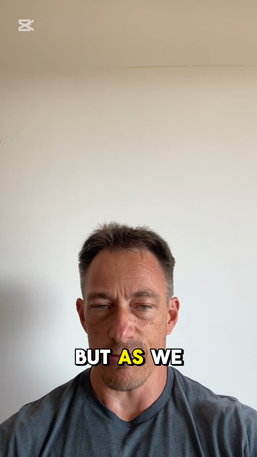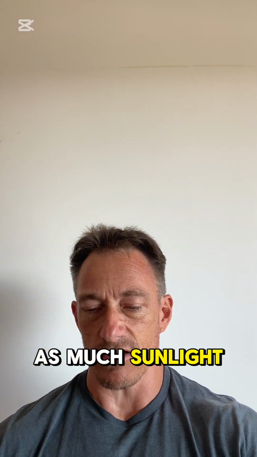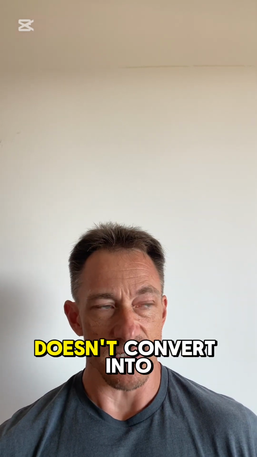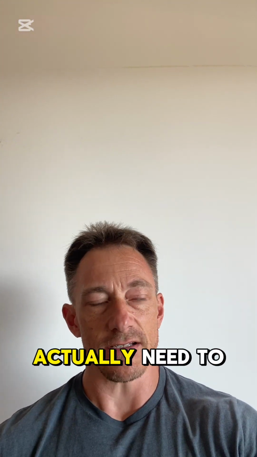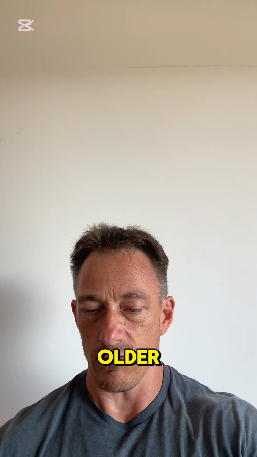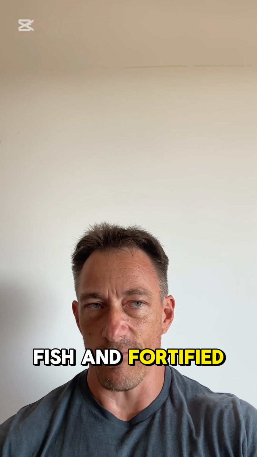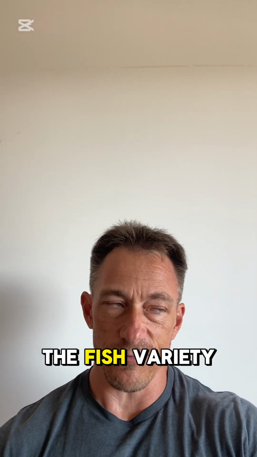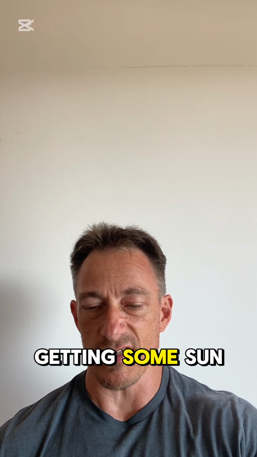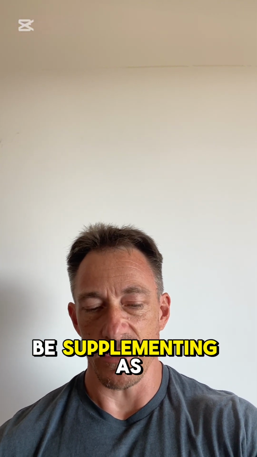Sunlight, but as we get older we don't actually absorb as much sunlight, and it certainly doesn't convert into vitamin D3, the active form, so we do actually need to go on supplement as we get older. It's in fatty fish and fortified foods. Now, I would be looking at the fish variety, and I'd also be looking at getting some sun, but I would be supplementing as we get older.